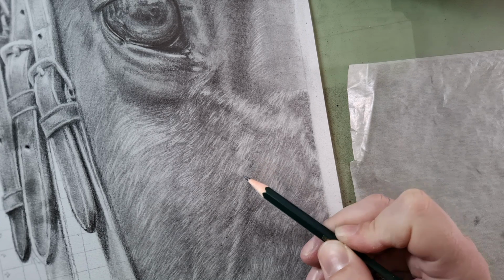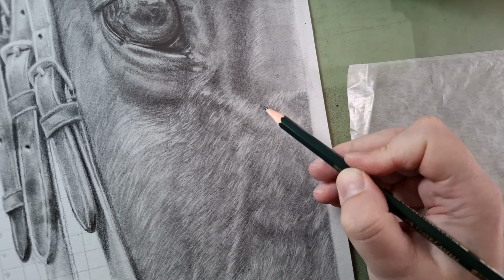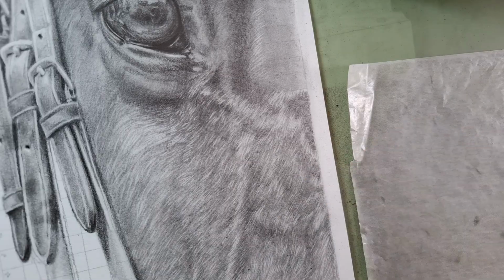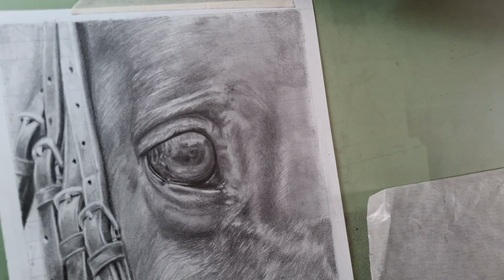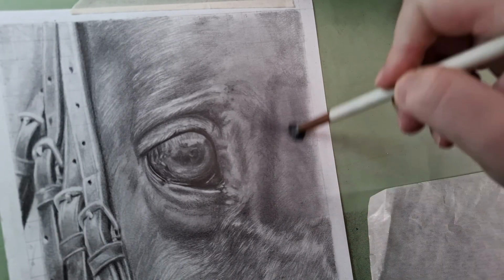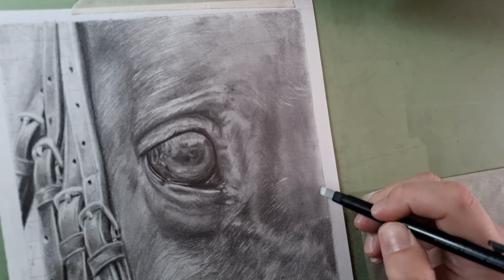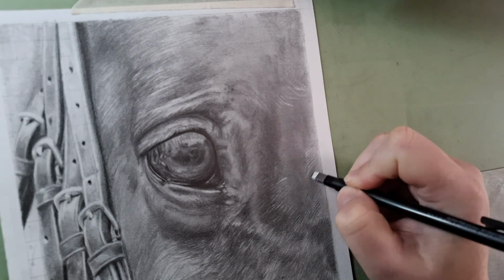So I bumped up the range that I use for these areas just to get it a little bit darker, but these layers, in relation to what's going on around them, will look darker than they will in the end. So we've still got quite a lot of contrast to add.